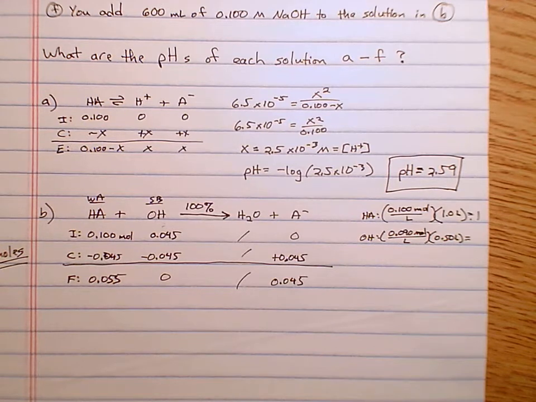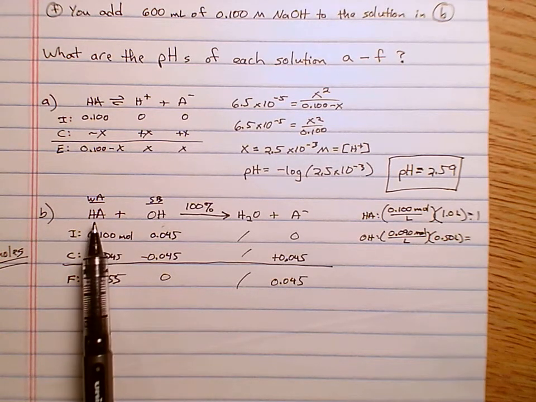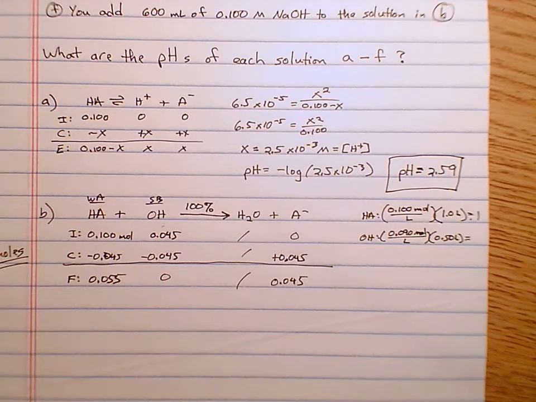We have a buffer solution now because we have HA and A minus in amounts larger than we would get just through the normal dissociation of HA or the normal base reaction of A minus with water. We have more than that. So this is a buffer solution, and yay, with buffer solutions we can use the Henderson-Hasselbalch equation.